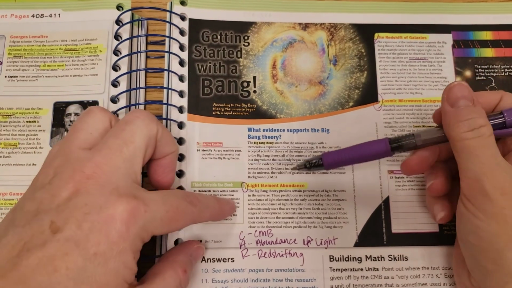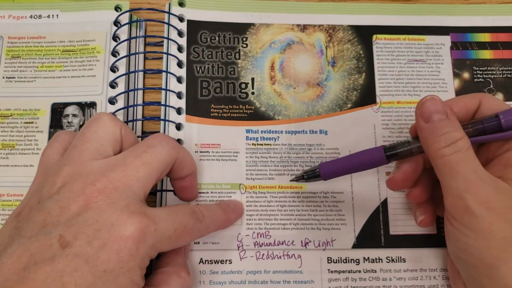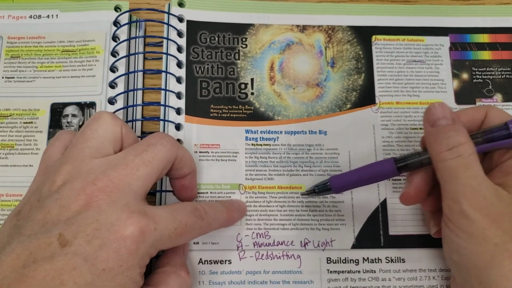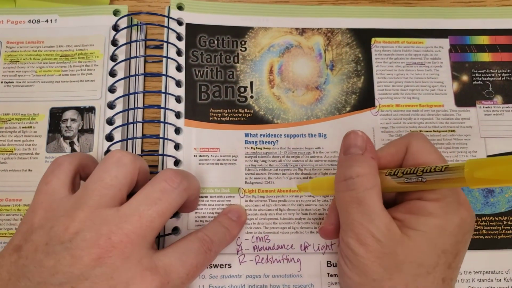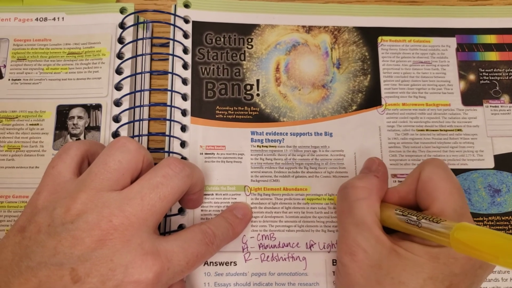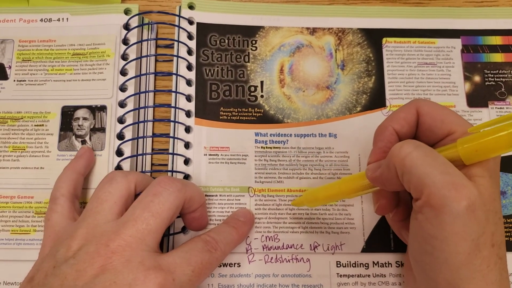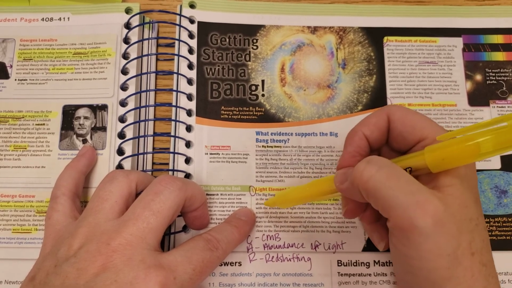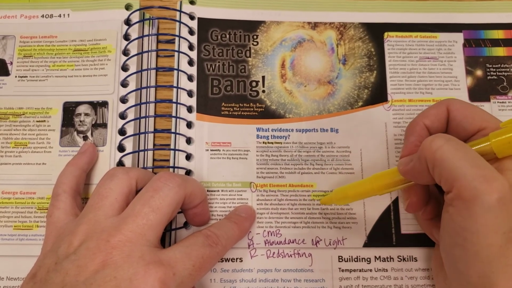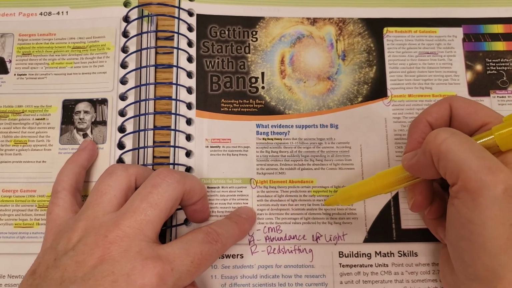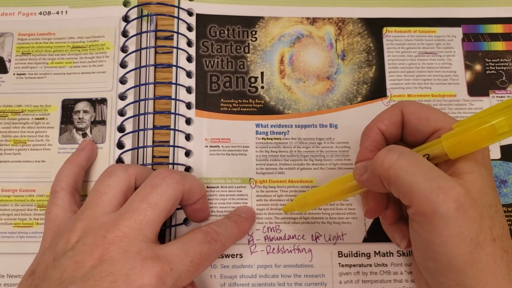So abundance of light is pretty self-explanatory. The theory predicts a certain percentage of light elements in the universe, and they are supported by data. So I don't know that we can say that enough in science, that the predictions are supported by data. So the abundance of light elements in the early universe can be compared with the abundance of light elements in the stars today. So how they do this is that they study stars that are very far from Earth and in the early stages of development.